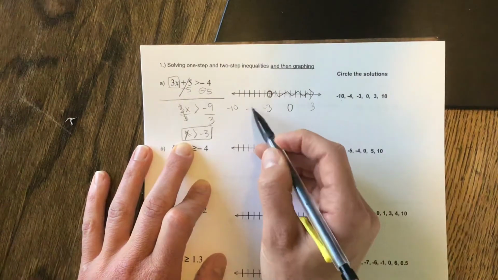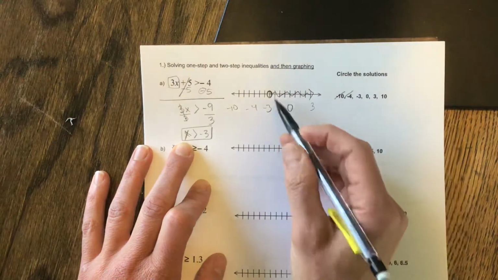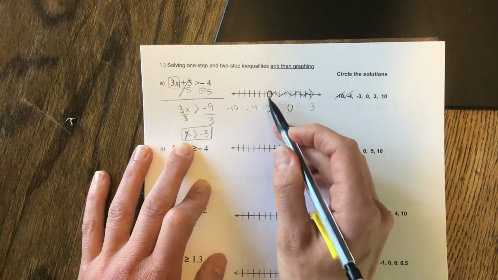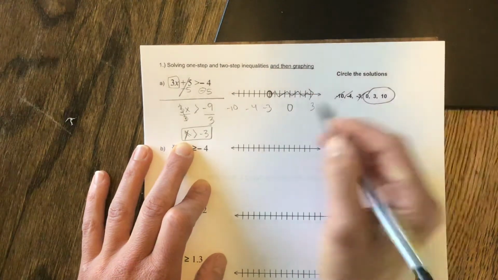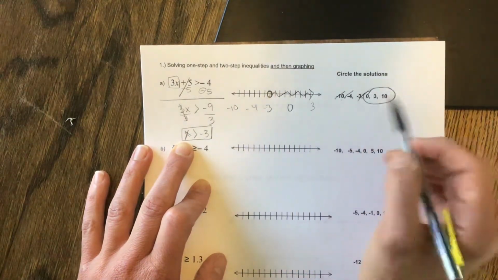Negative 4 would not be a solution. 3 is not a solution because it's not included. It's not closed. So 3 is not a solution. These 0, 3, and 10, all numbers in this direction are solutions though.